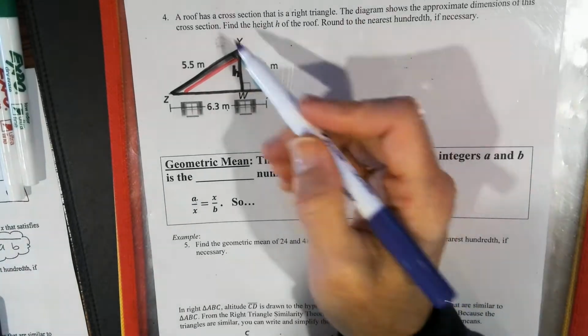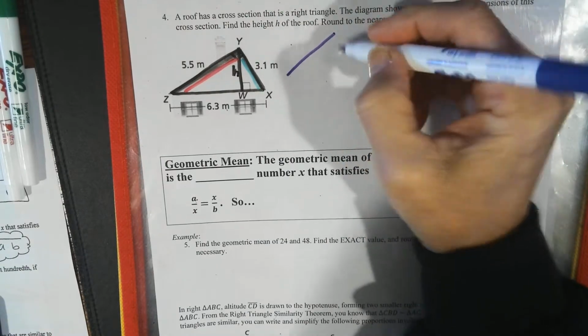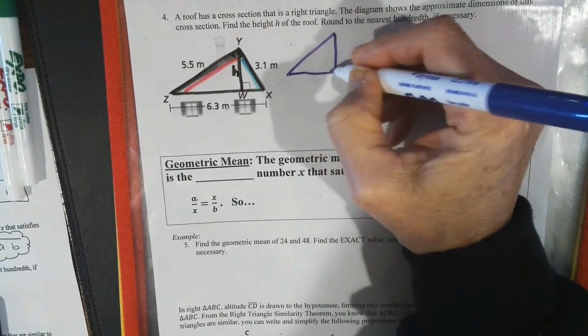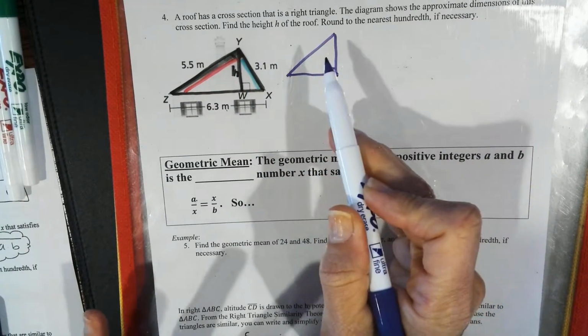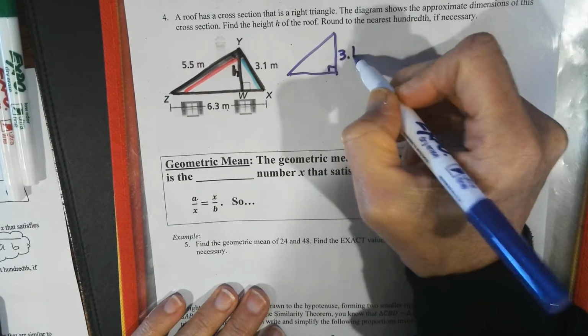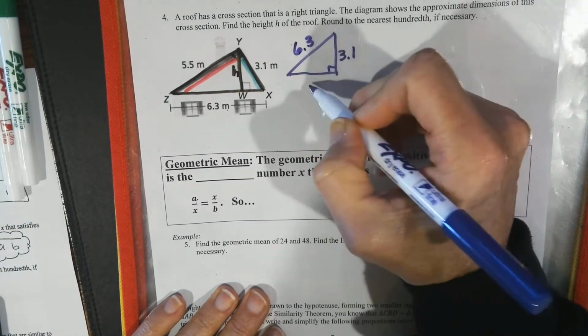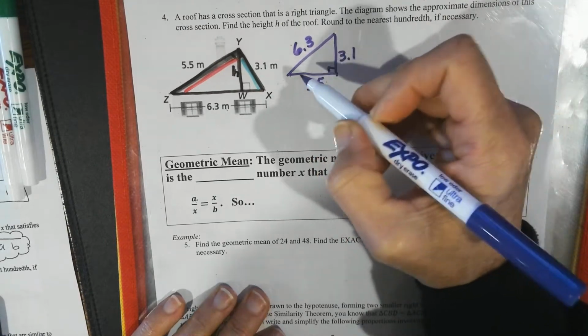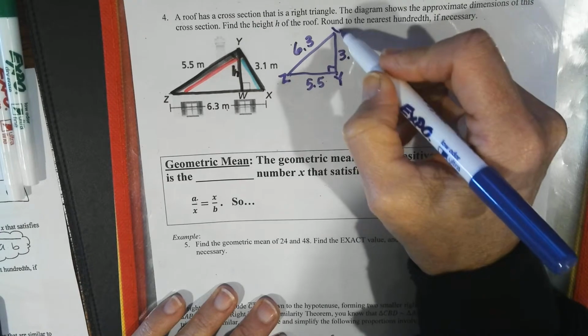I think I will redraw this upside down so that my square corner down here is over here because I have a better time looking at it this way. So then my short side will be 3.1. My hypotenuse will be 6.3. And this is 5.5. So let me go ahead and label this. This is Z, this is Y, this is X.